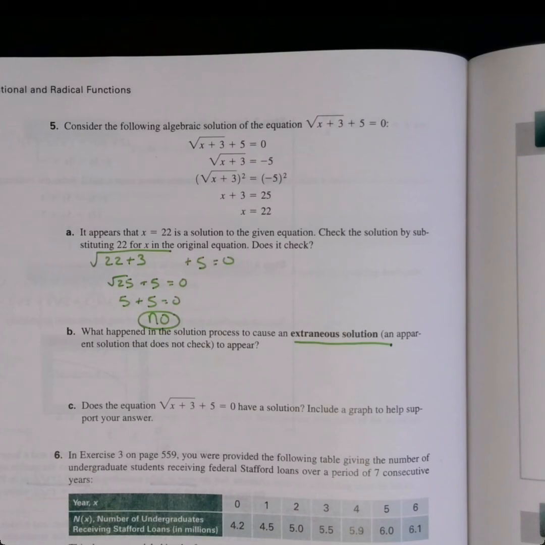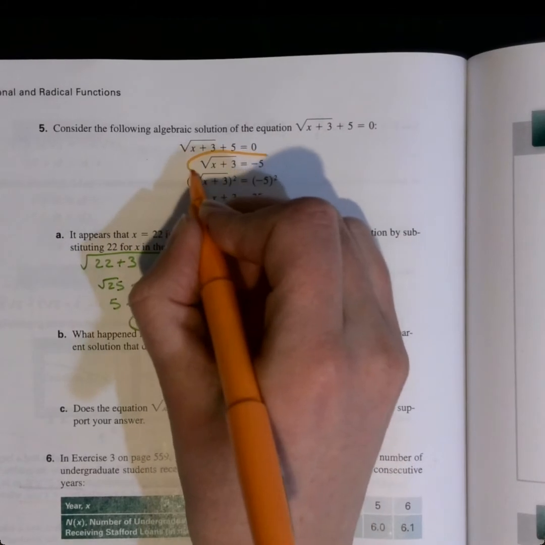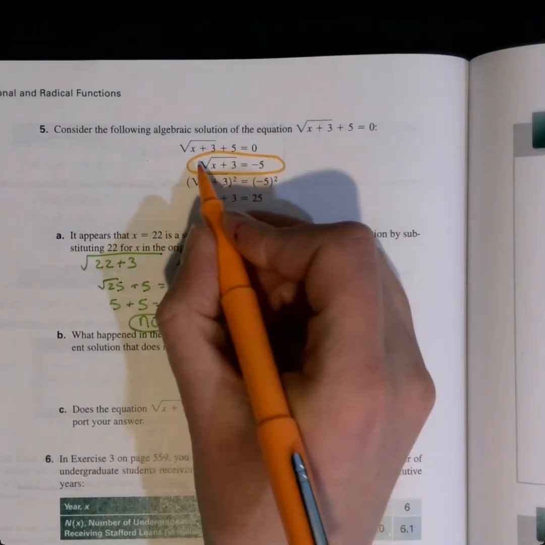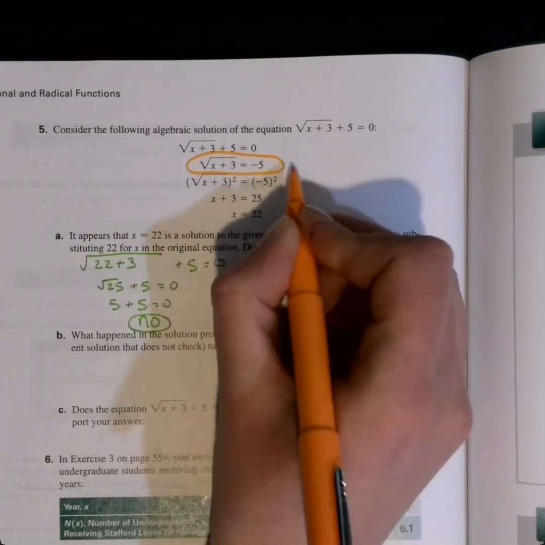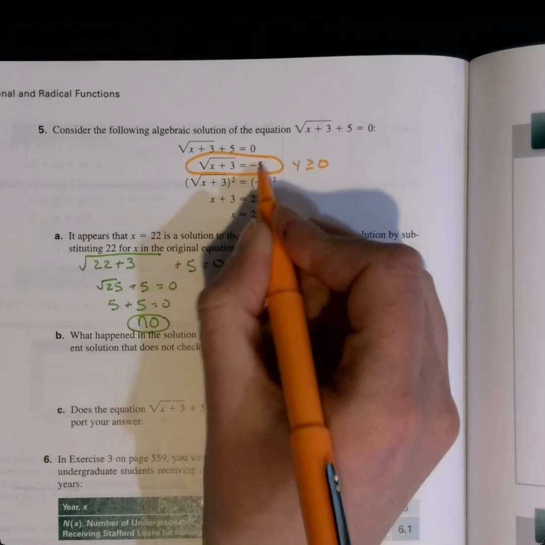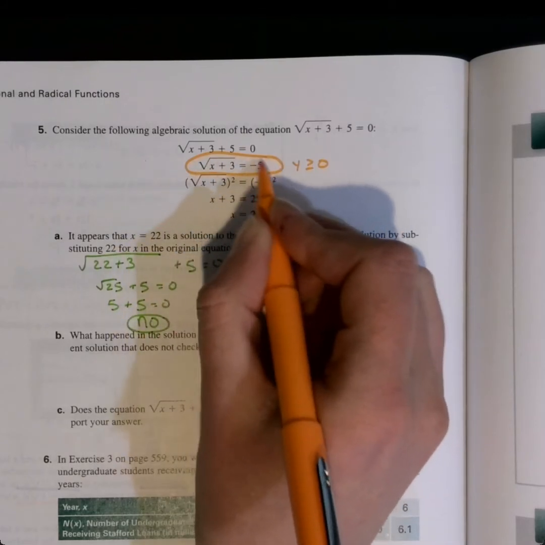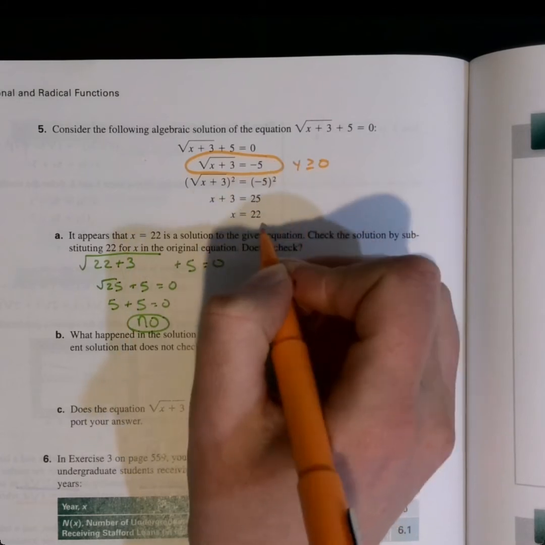And one of the reasons that this is extraneous is actually we can see where it broke down. It broke down right here because the range of the square root function is y greater or equal to 0. And so when you had a negative value being equal to the square root function, you're like, that can't happen. And so you knew that any solution that resulted from it was going to be extraneous.